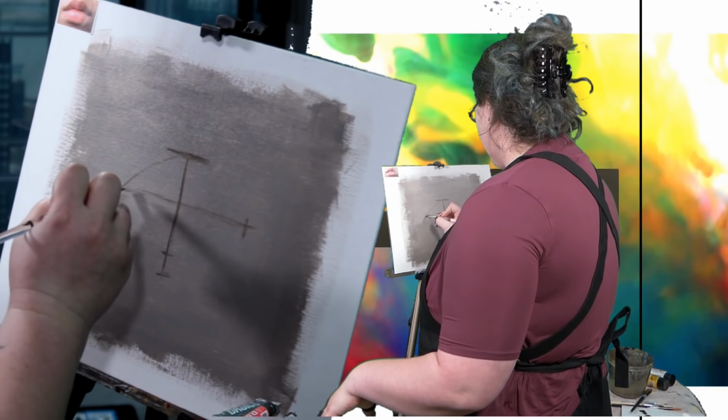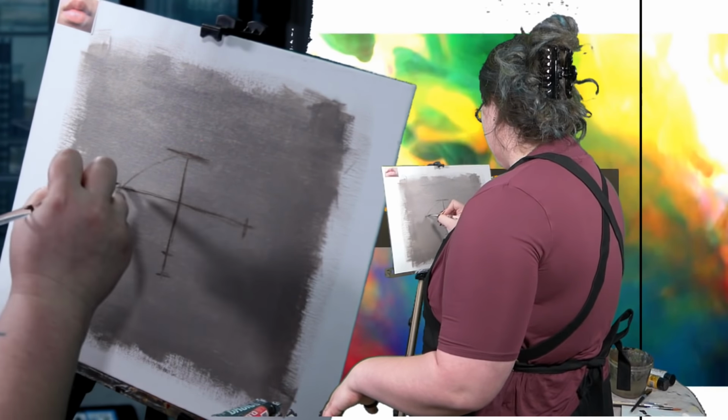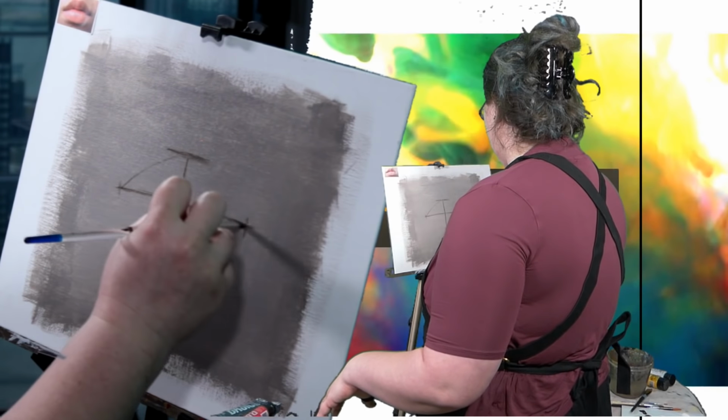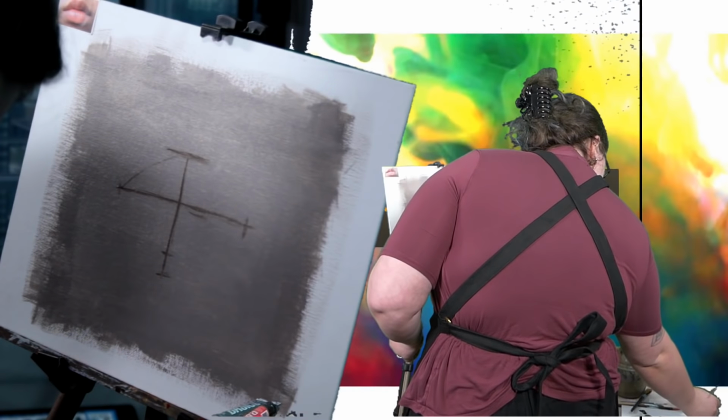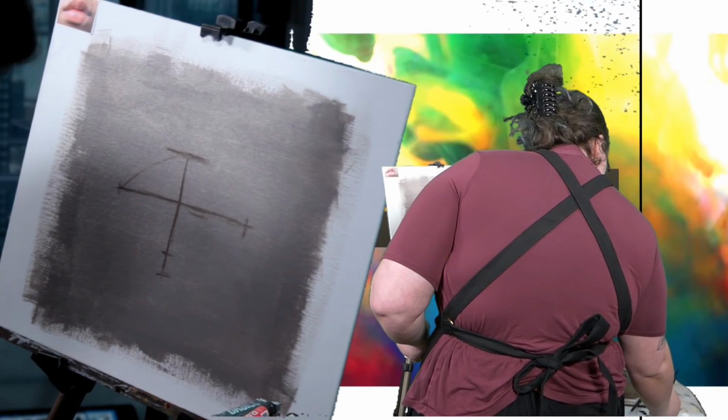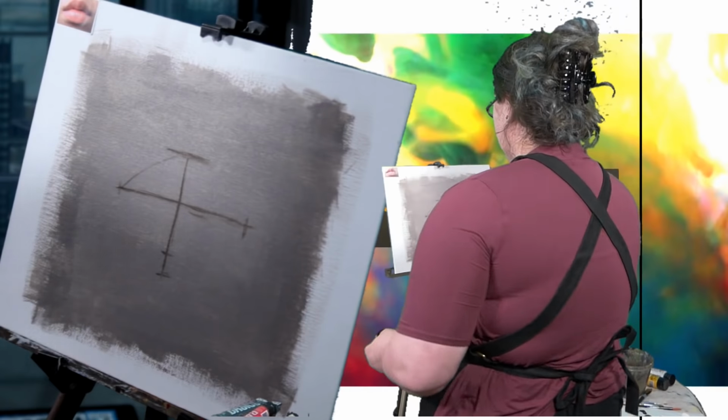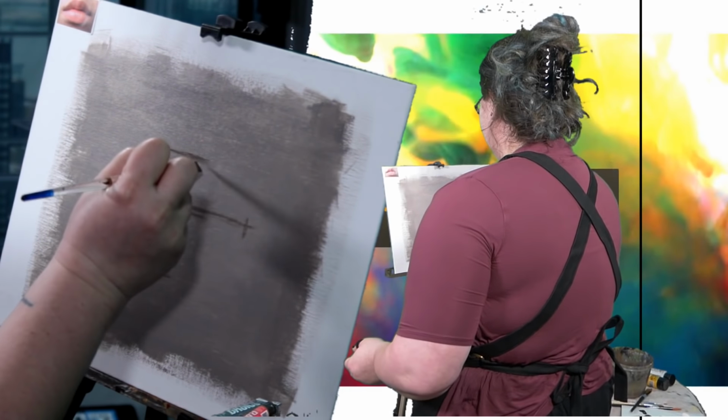So let's see here, I'm gonna thicken that line a little bit because I know that my middle line here is going to be dark anyway. I did put a little bit of the drying or the gel medium on my page so that I could pull at it when I needed it.